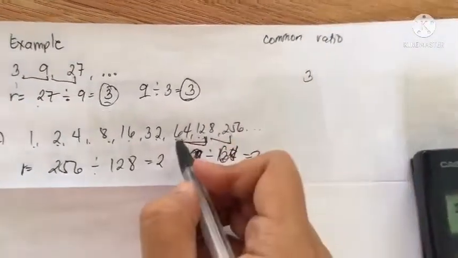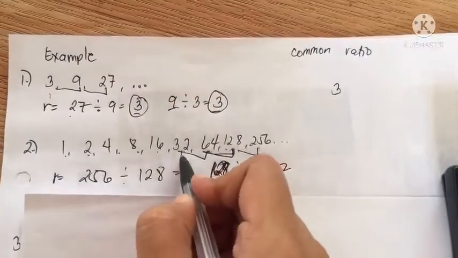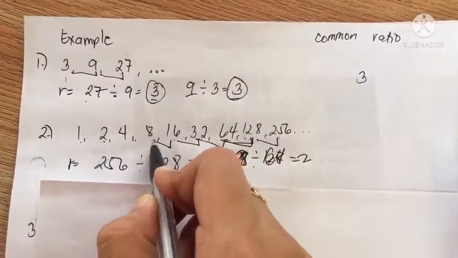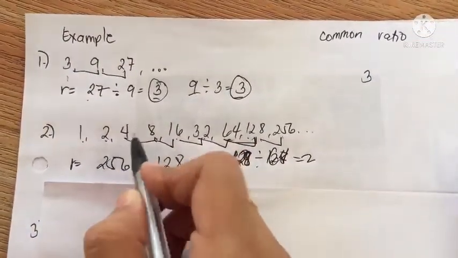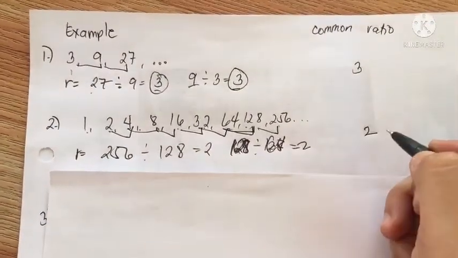Okay? And so on and so forth. So 64 divided by 32, the answer is 2. 32 divided by 16, the answer is 2. And 16 divided by 8 is 2. 8 divided by 4 is 2. 4 divided by 2 is 2. Therefore, the common ratio is 2.